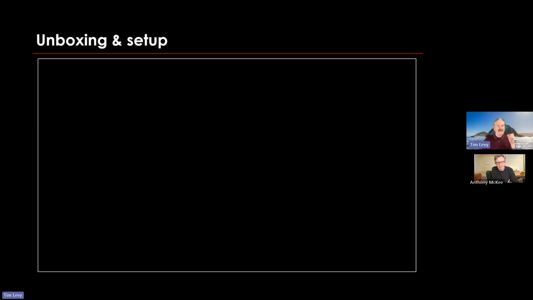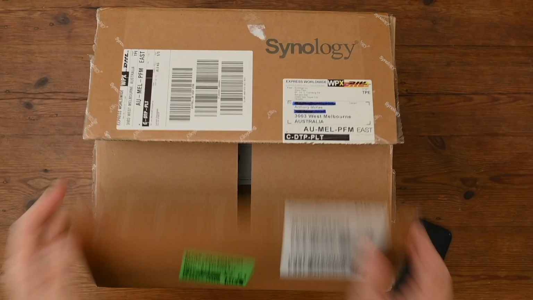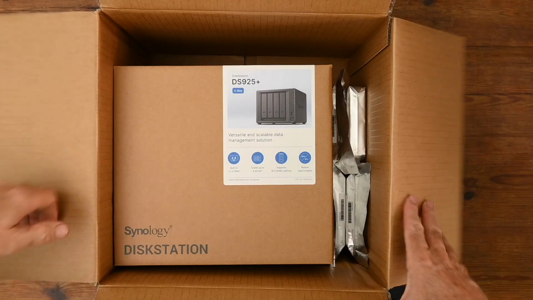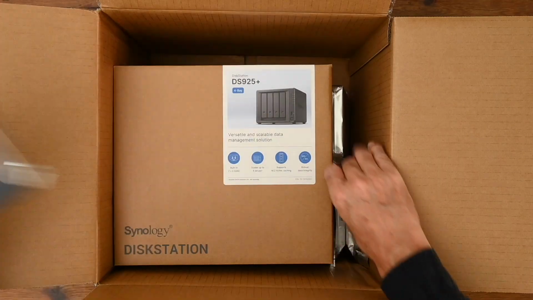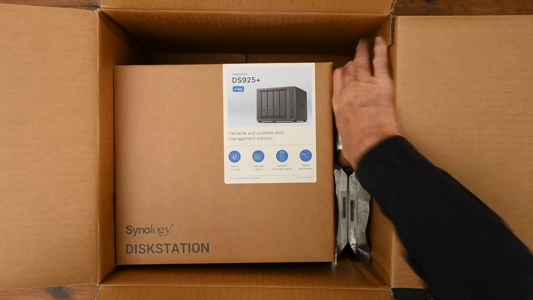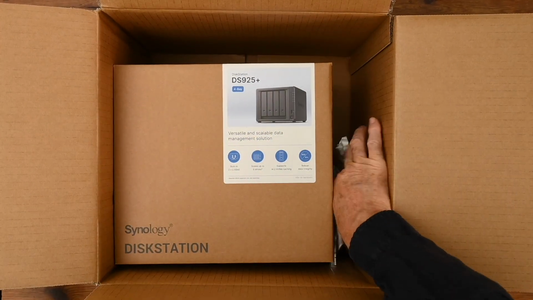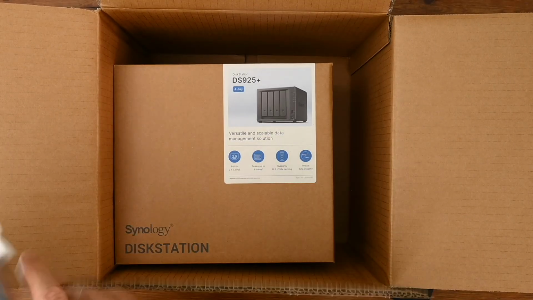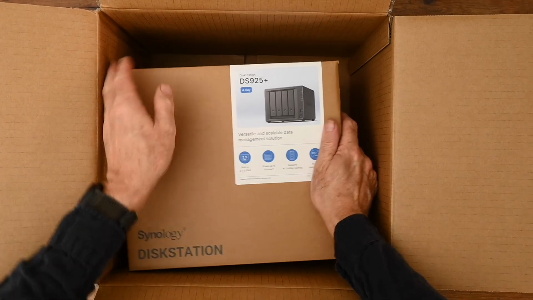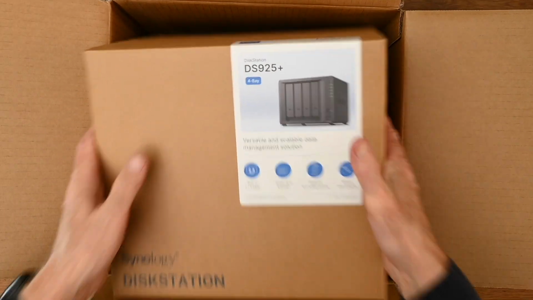So let's do a little unboxing here, Anthony. Okie dokie. This is the DS925 arriving. First thing, make sure that you buy some disks when you get the NAS, okay? Because you are going to need to put some hard drives in there. This is a bunch of 8 terabyte drives that I'm just pulling out here. And we will get rid of the big box, and we're going to pull out this box here. Have a look inside.